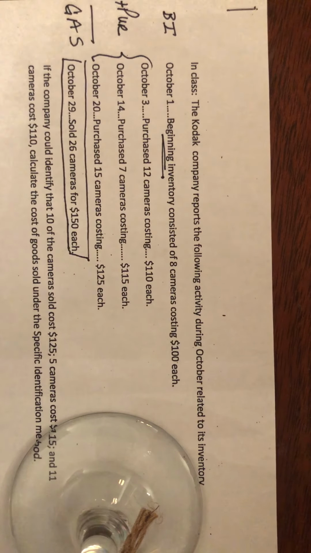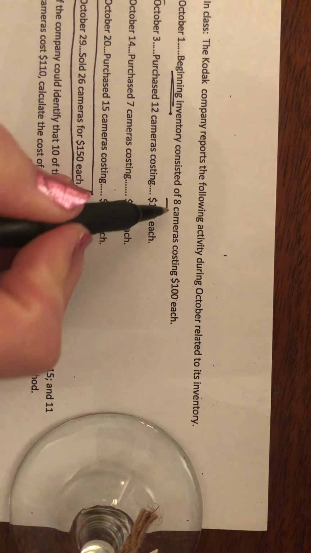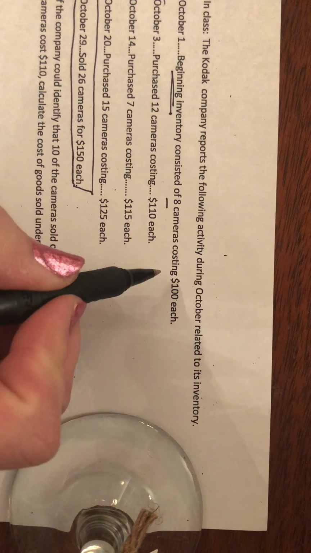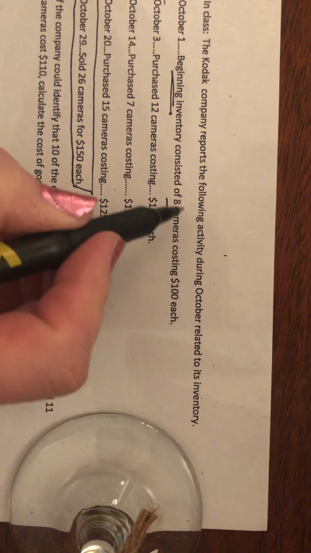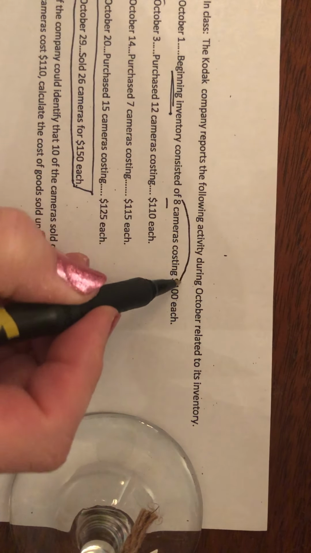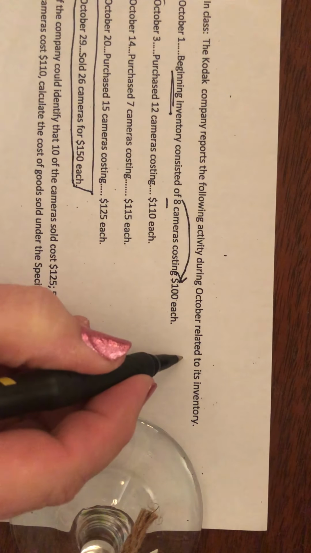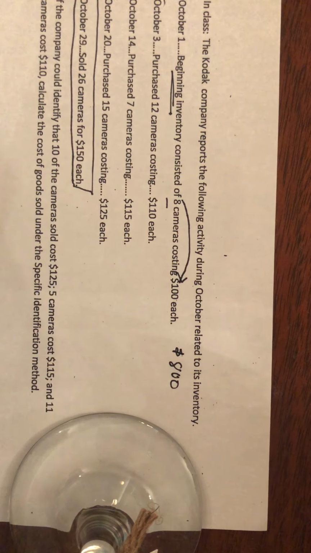So let's start out by finding what your beginning inventory amount is. If you notice, you have 8 cameras in beginning inventory, and they cost us $100 each. Now, Kodak is a manufacturer, so most likely they made these. Sounds like these are real expensive type cameras. So 8 times 100 means that the dollar amount in their inventory for beginning inventory is $800.